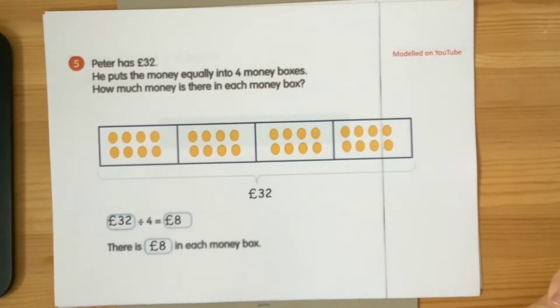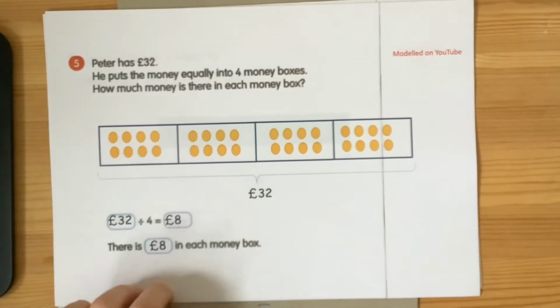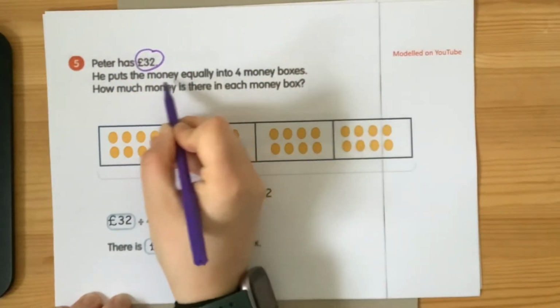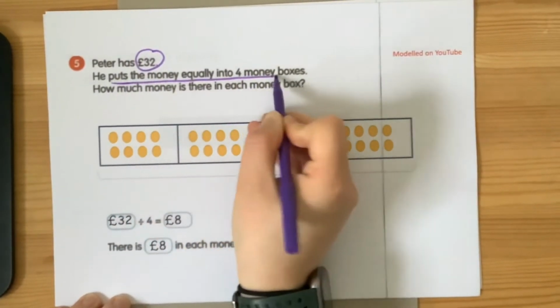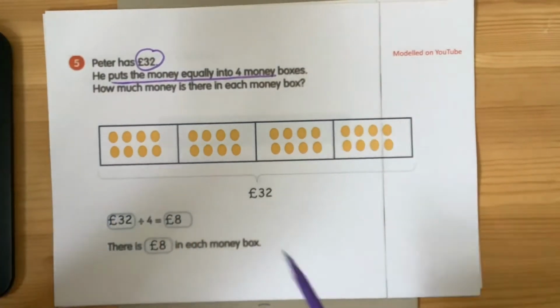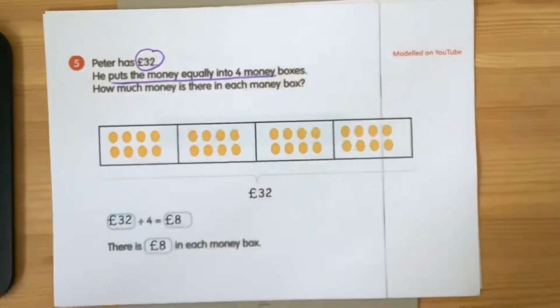Peter has £32. He puts the money equally into 4 boxes. How much money is there in each box? Now this is a slightly different type of question, because this question is giving you the total he started with, and then he's sharing it, he's putting it into boxes. Now we're not doing multiplication this time. So he had £32.